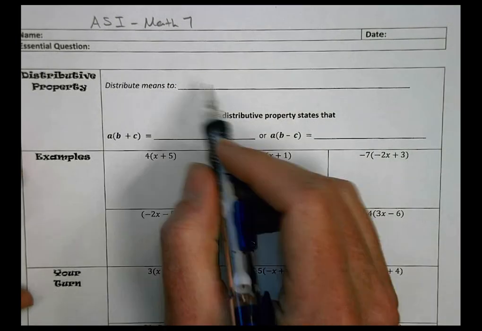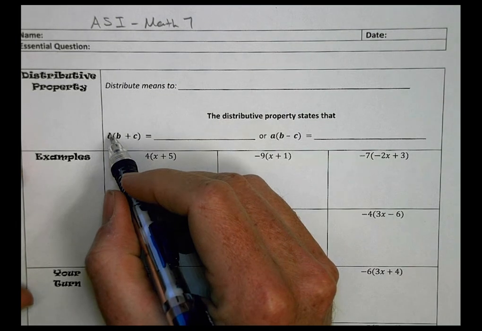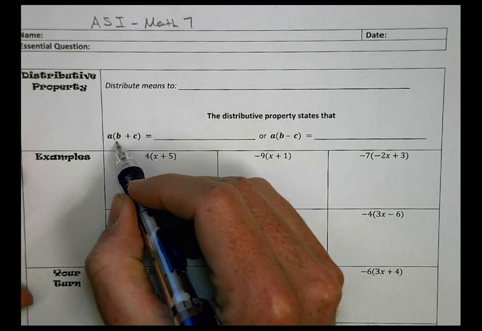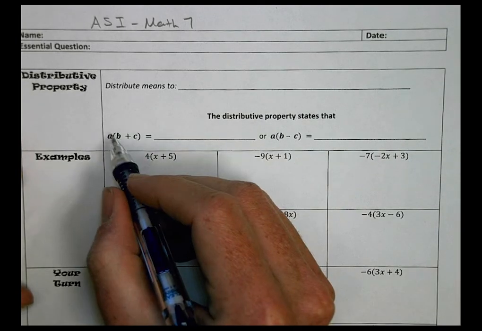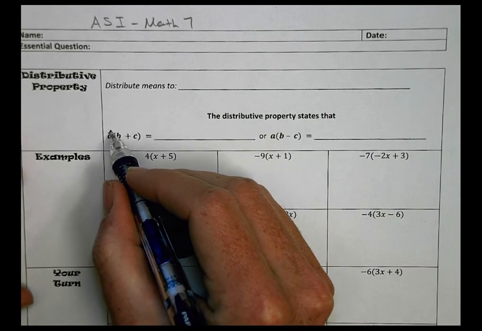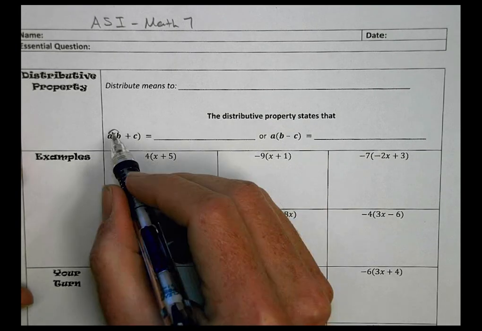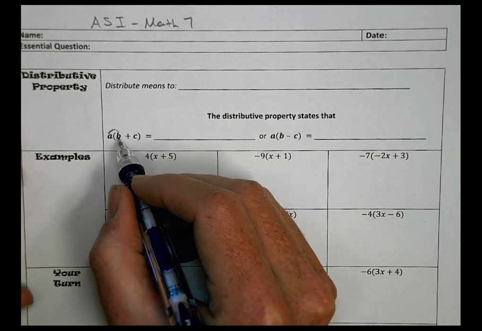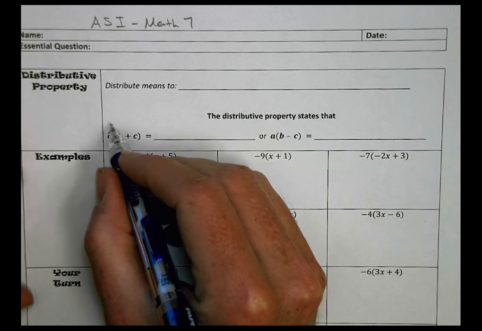So we're looking here at distributing, which really means we're going to take something and we're going to combine it with other things. For example, if I multiply A and B, I'm going to distribute it. I'm going to add it or combine it with A and B, and I do that by multiplying.